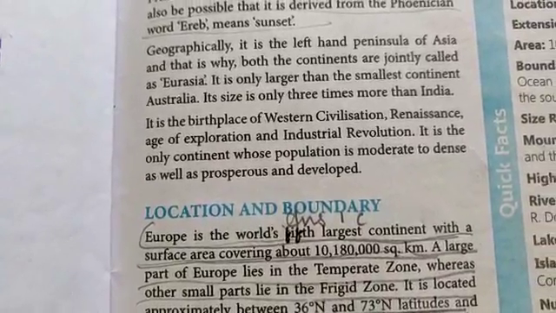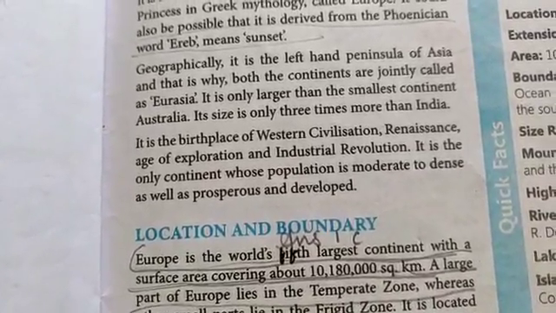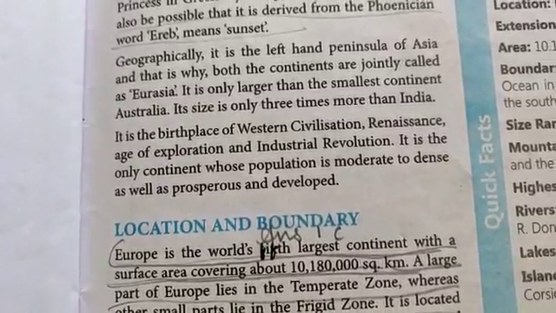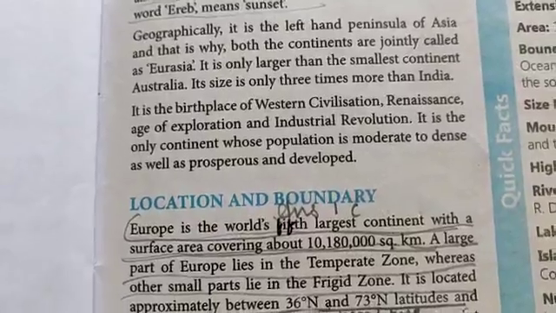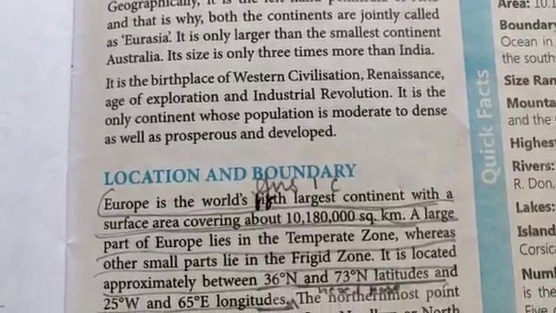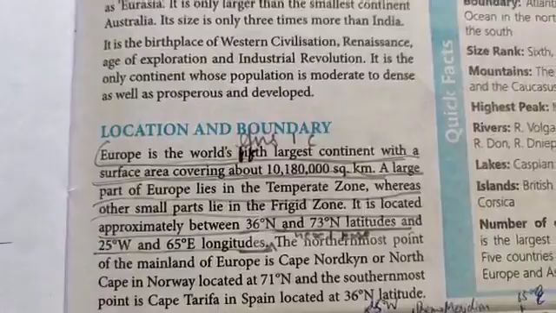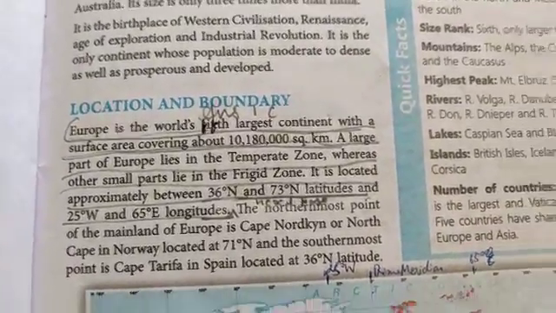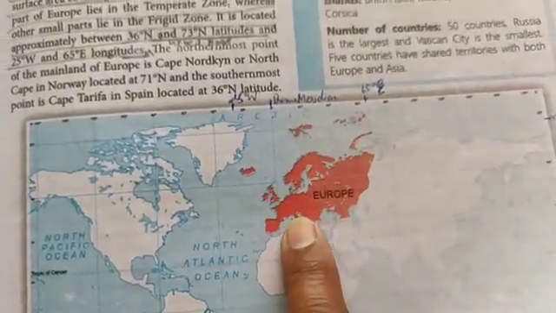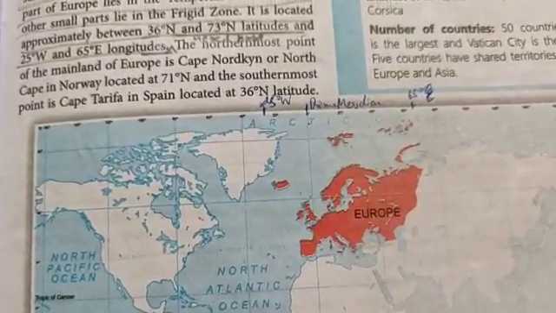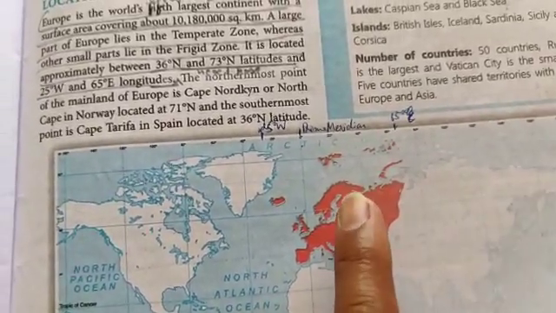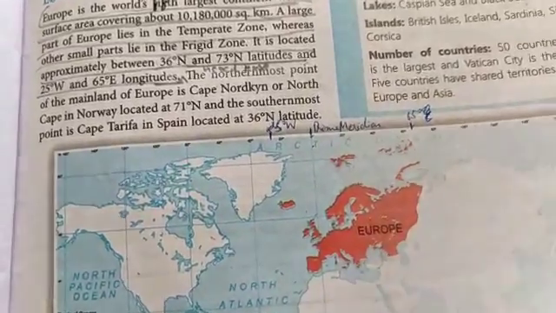Underline all that, it is only larger than the smallest continent, Australia. Underline this. Its size is only 3 times more than India. Now, it is the birthplace of Western civilization. We will not call America the birthplace of Western civilization, but the entire Europe. The Industrial Revolution in the early 18th century also started in Europe.